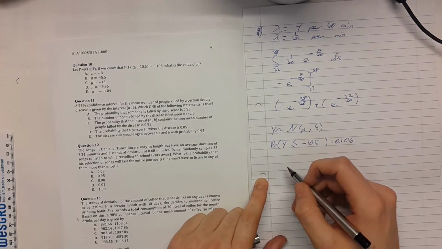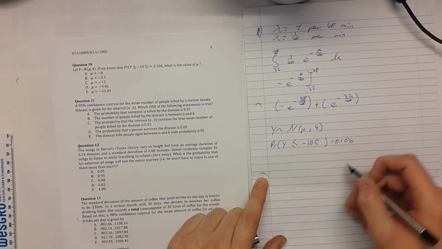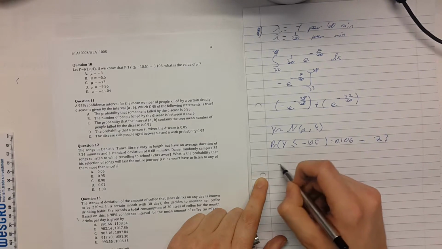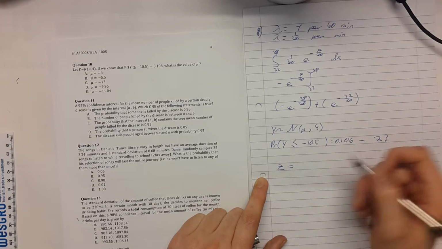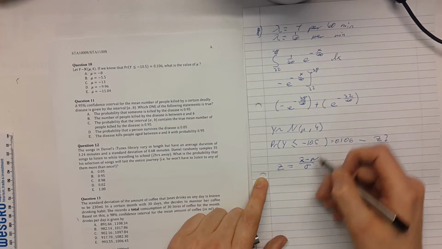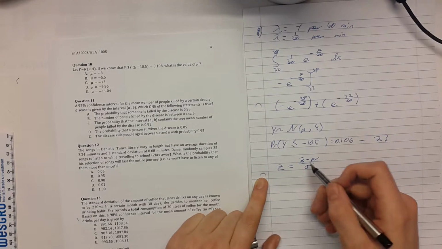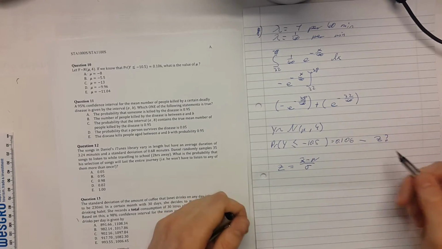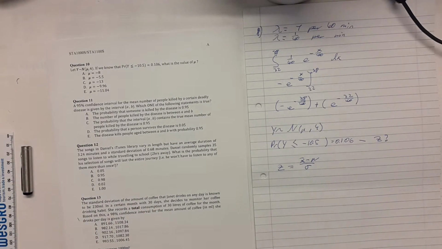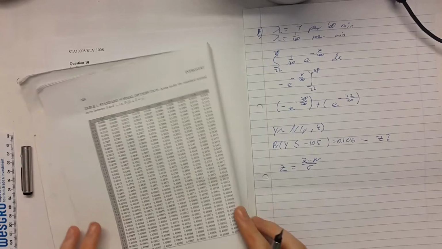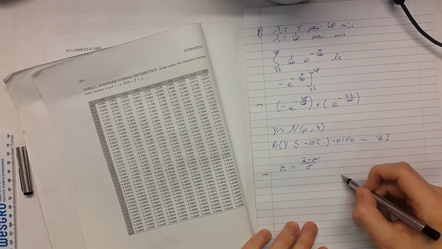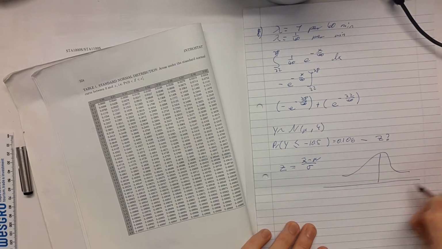The route that I'd suggest is I'd want to know what z value that corresponds to, because if we know the z value, we can use it to find mu, because we have x bar minus mu over sigma. We have the variance. We don't know what mu is. We have an x bar, which is negative 10.5, but we don't know what z is. So how are we going to find z? Well, we're just going to look up the corresponding value in the tables. But remember, always draw your table.